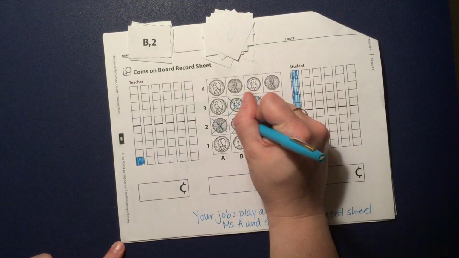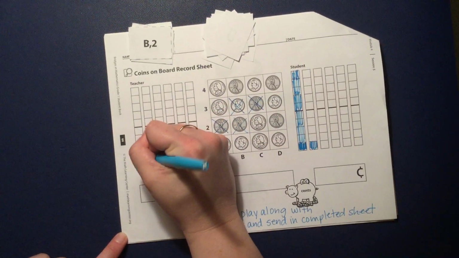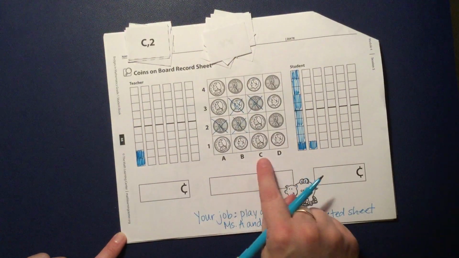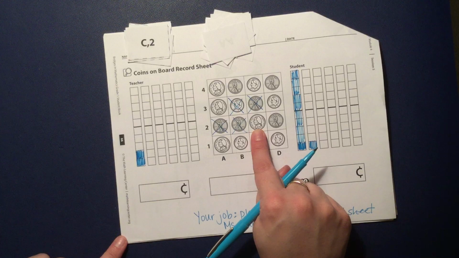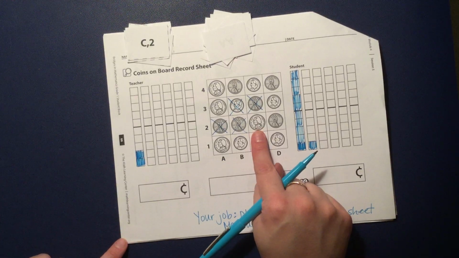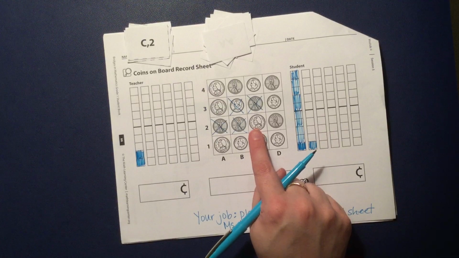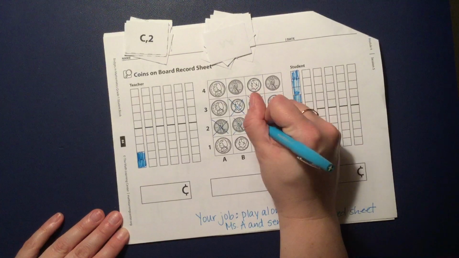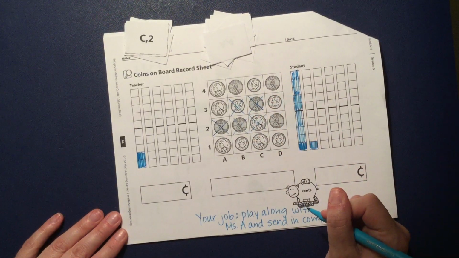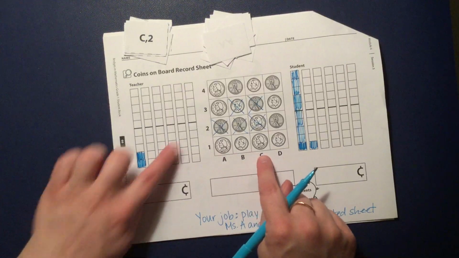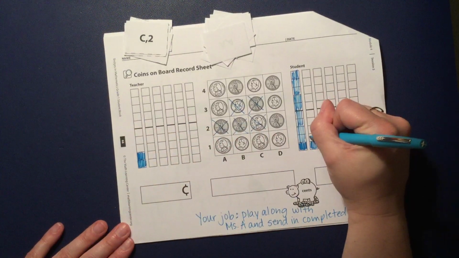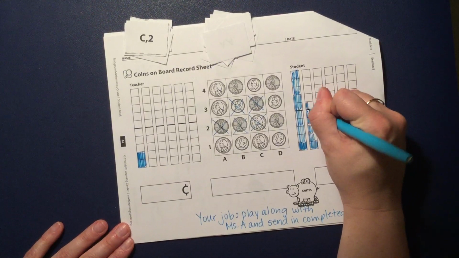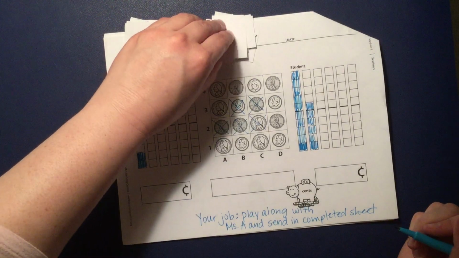Teacher, B2. Miss Ackerman got another penny, so 1 more cent. Students, C2. So I want you to think, what coin is this and how much is it worth? So go ahead and take the time to fill in the value of this coin over here in your base 10 blocks. So C2 is a nickel, and it's worth 5. 2, 3, 4, 5. You guys are winning.